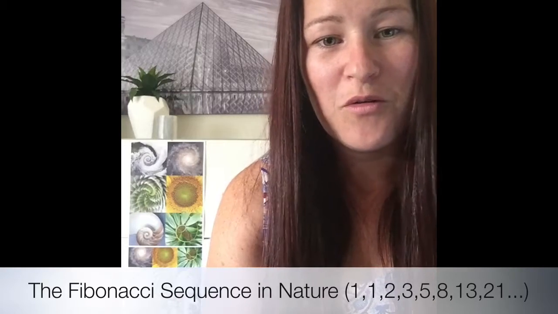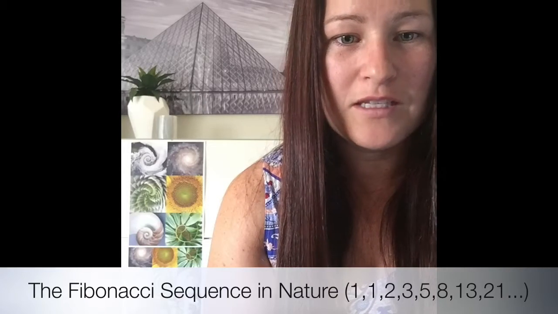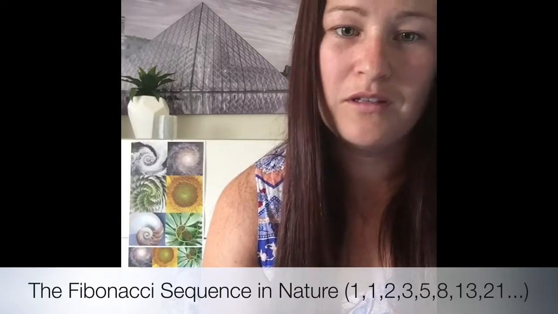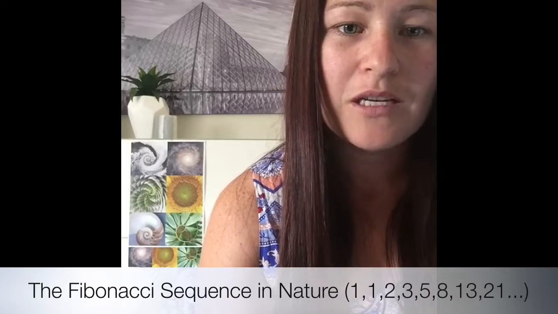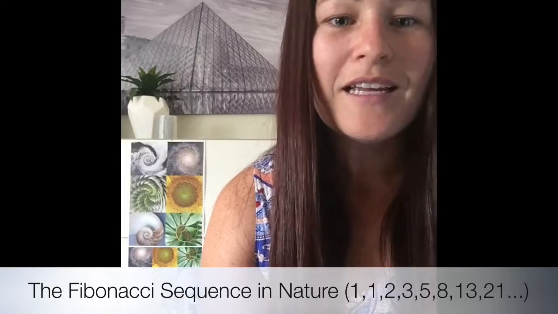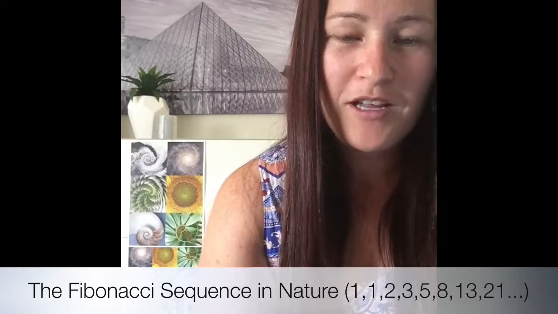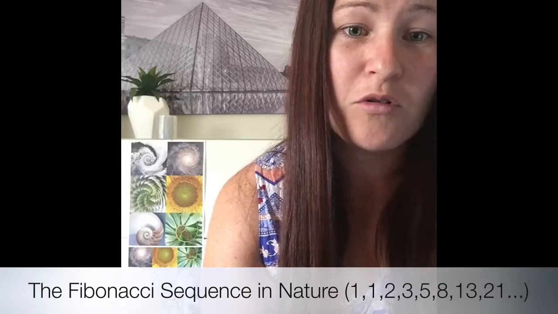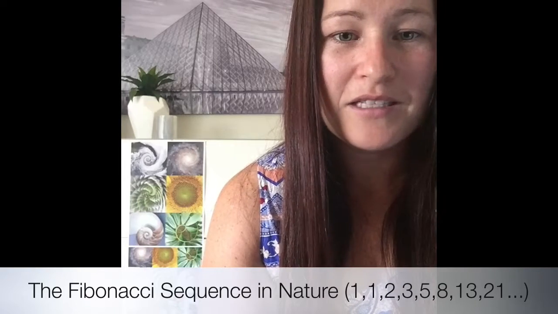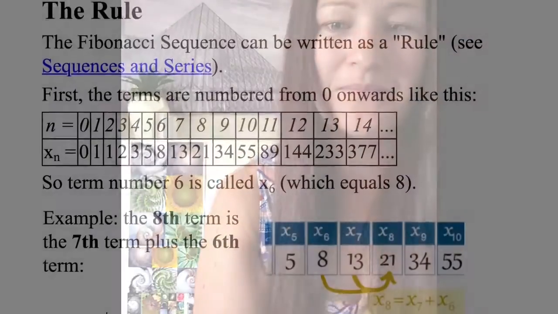etc. So the way we get this sequence is we add the first number plus the second, which equals the third. Then we add the second and the third, which equals the fourth. Then we add the third and the fourth, which equals the fifth, and so on. So I'm just going to put up a picture to show a visual of how this sequence works, and then we will get stuck into the maths activity.